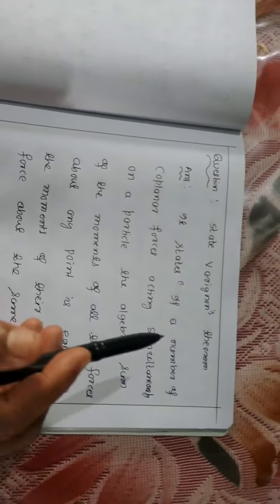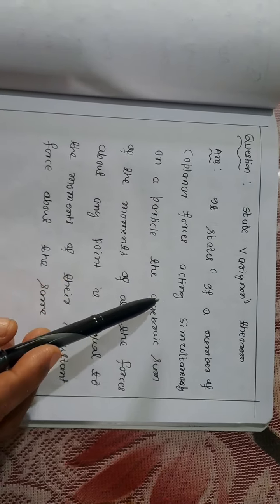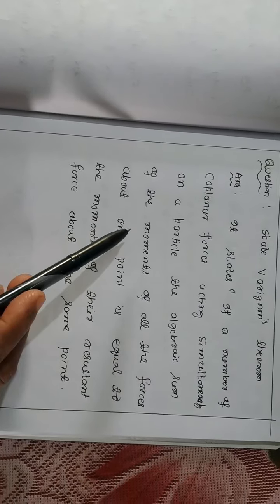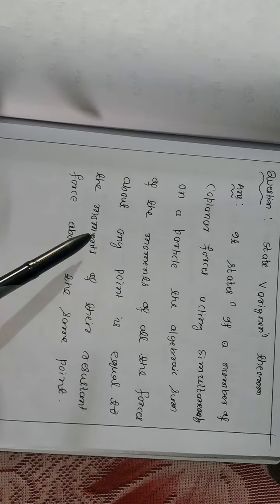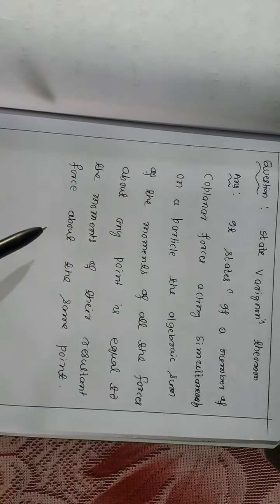Next question, state Varignon's theorem. It states that if a number of coplanar forces act simultaneously on a particle, the algebraic sum of all the moments of all the forces about any point is equal to the moment of their resultant force about the same point.